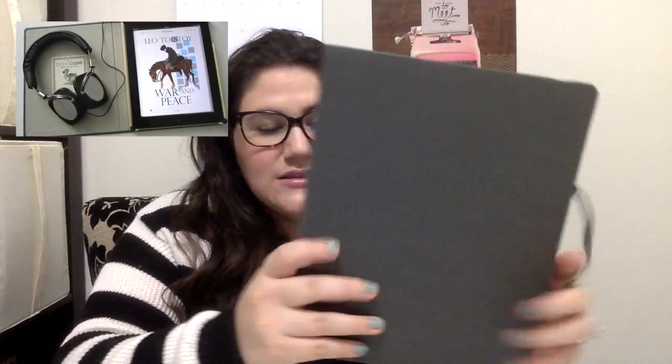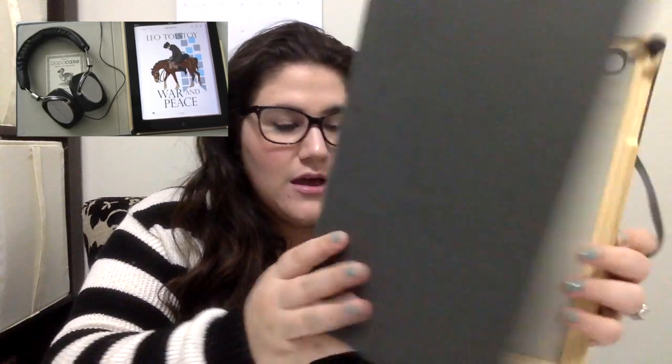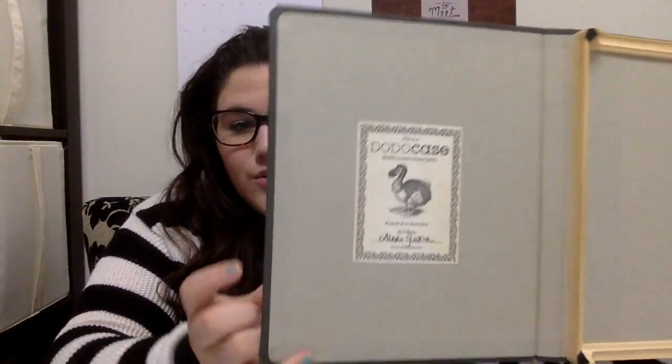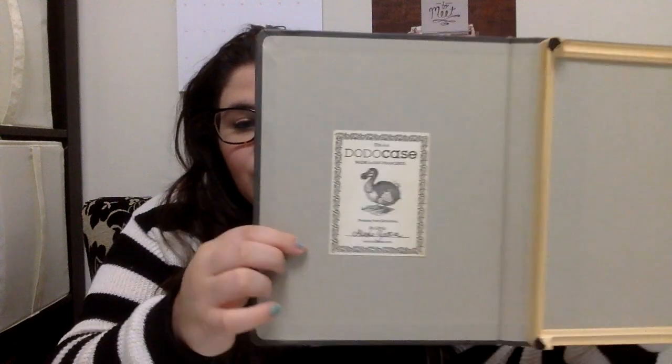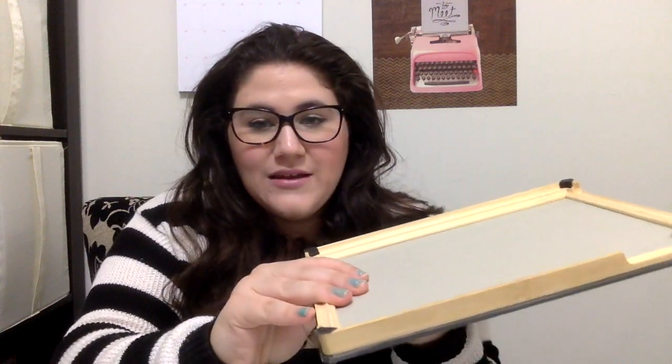It is in this kind of gray linen. If you guys have never seen a Dodo case, they're really nice. I think that they're really great. They're one of the first really awesome, hip iPad case companies. And they've got these nice bamboo trays where your iPad sits in. There's a cutout for the camera, and it's a book style.